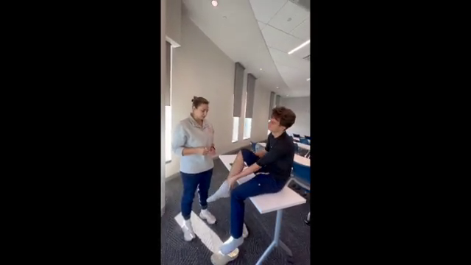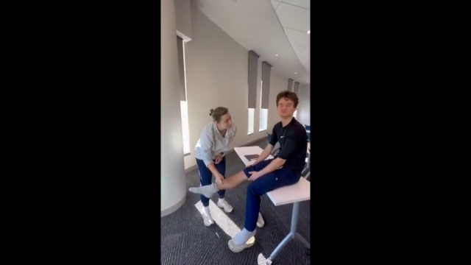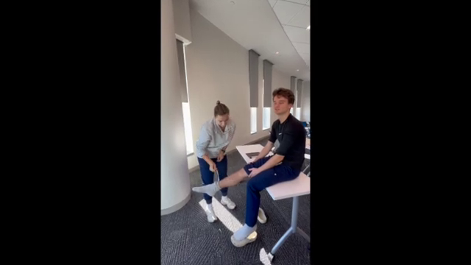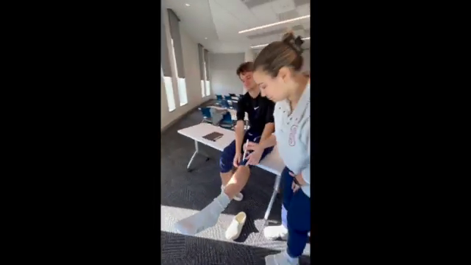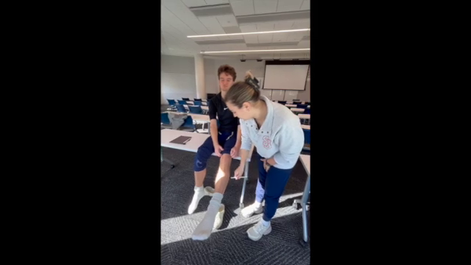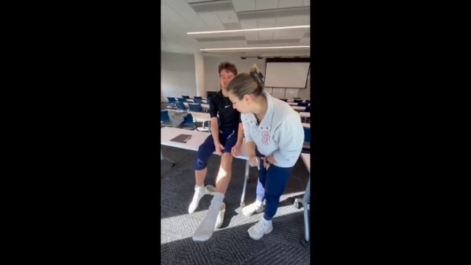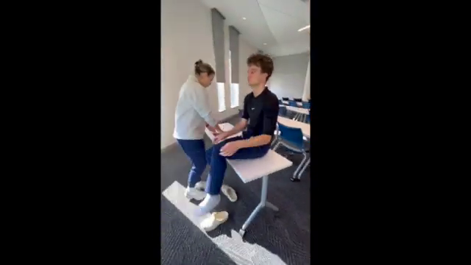Just do it on your lower leg. Sharp, sharp, don't cheat. Dull, dull, dull. Okay, and the left leg. Sharp, dull, dull, sharp. Okay. So he's able to note the different skin modes as well.